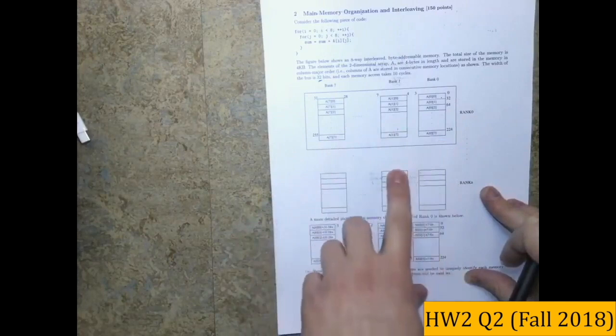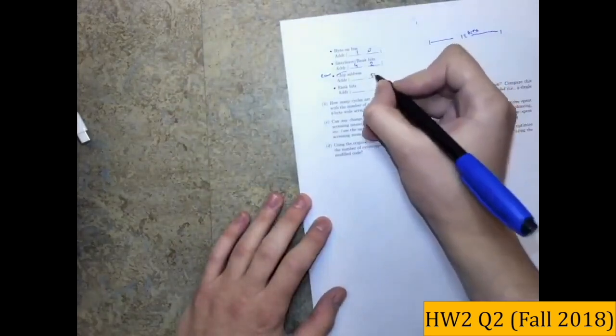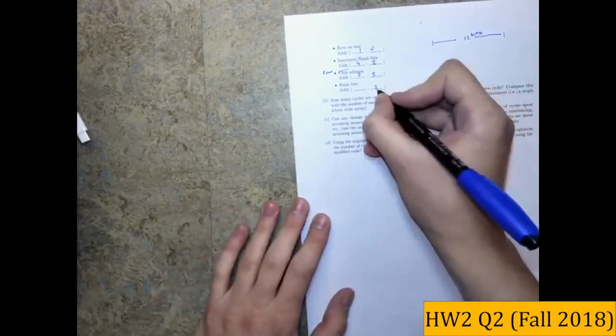But here in this picture, we see that it's only on rank 0. So the next thing to come is the row address. And again, from the elements here we see that it's on the next rows. So we write here from 5 to 7, right, 3 bits. And then the rest is rank bits from 8 to 11.